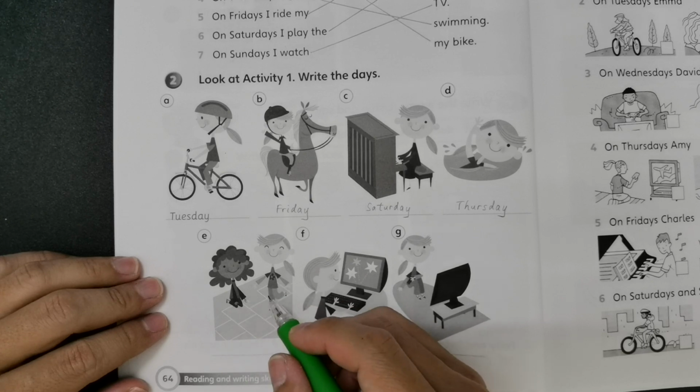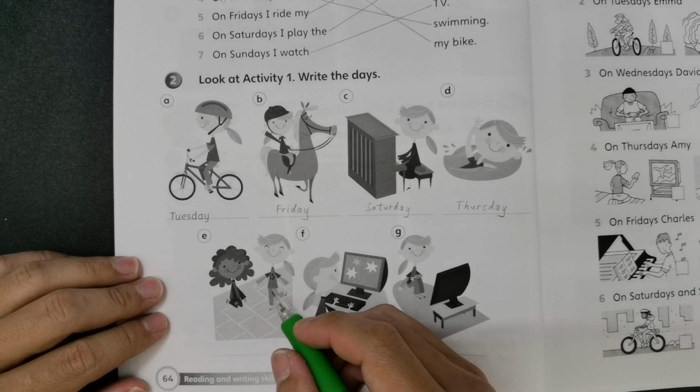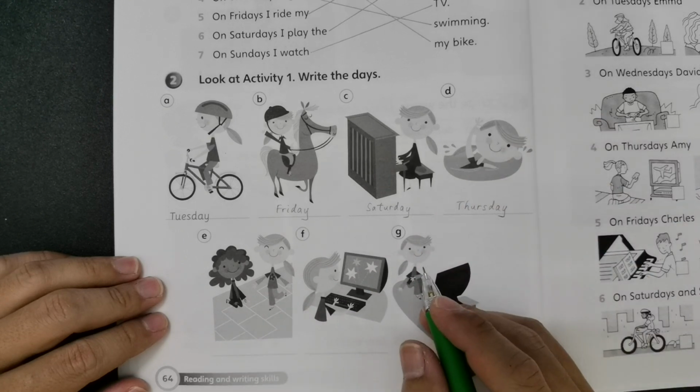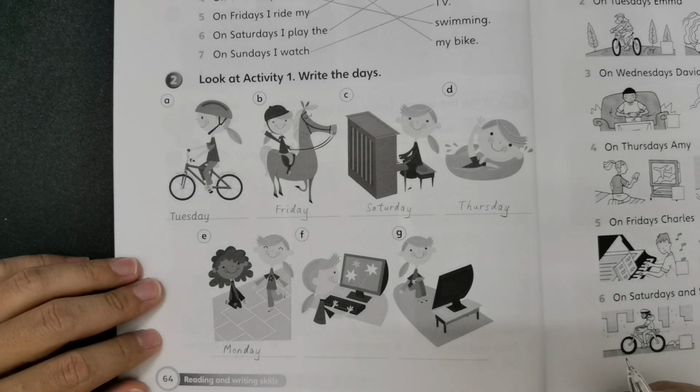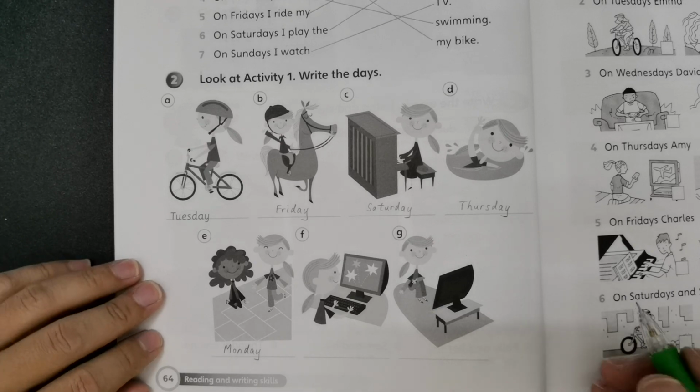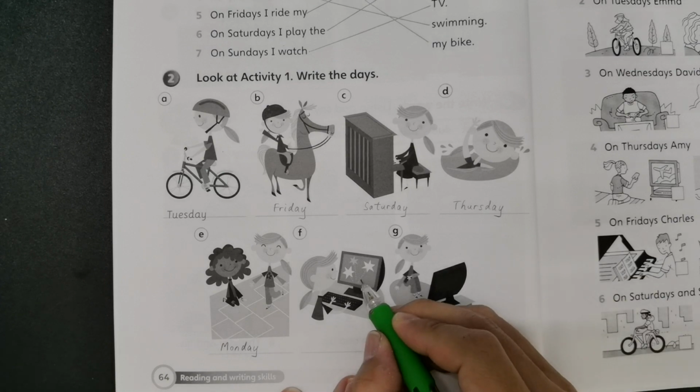So this is, I play with my friends, so this is on Monday. So Monday, remember the first alphabet all in uppercase, and then the remaining is lowercase. And F, so this is computer.